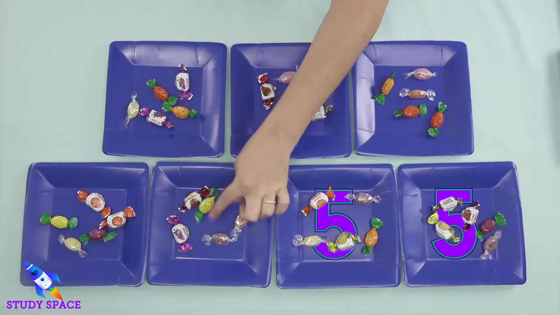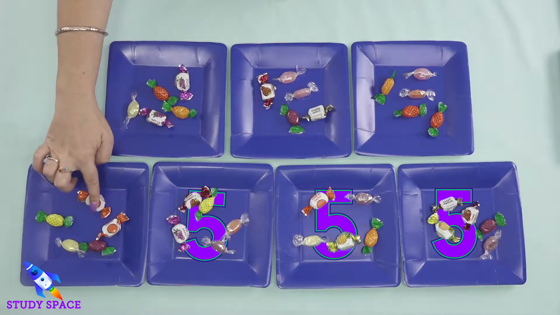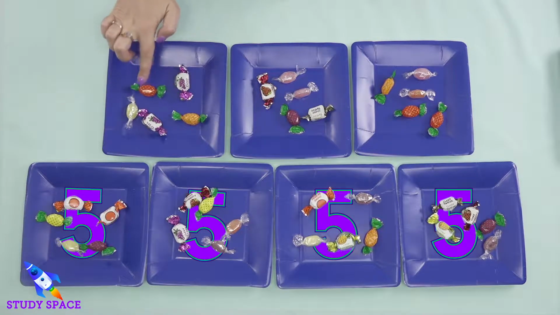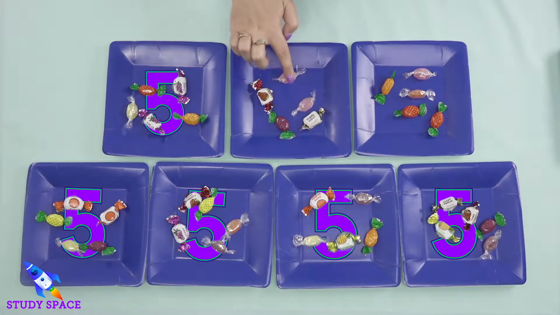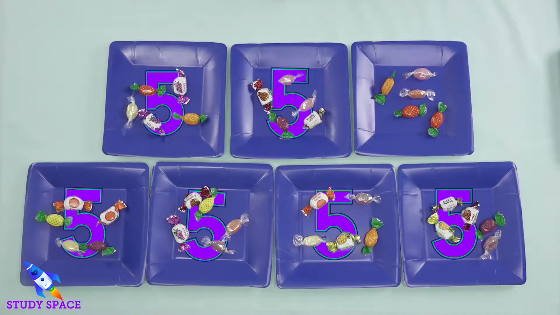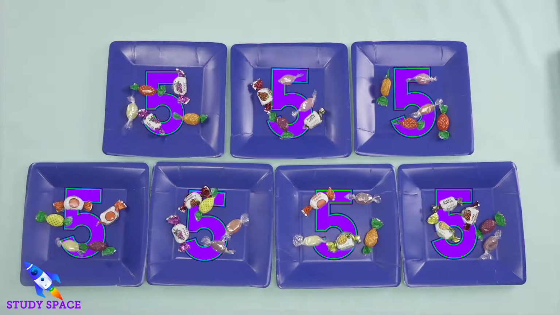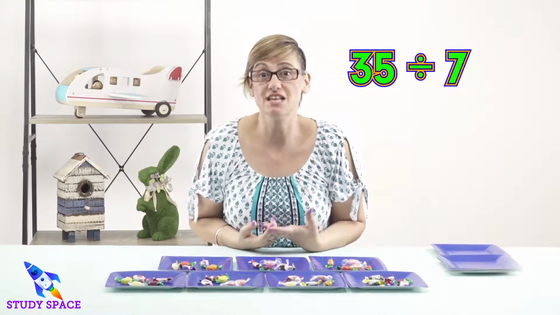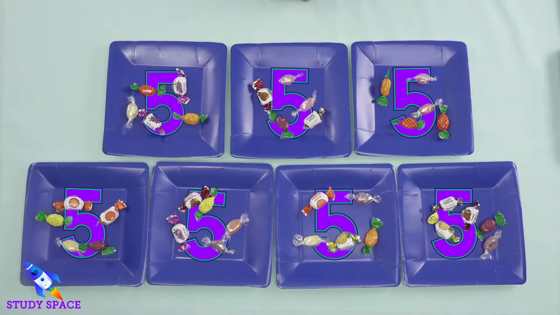Each of my other friends also has 5, and my last friend has 1, 2, 3, 4, and 5. So we all have 5 lollies each, boys and girls. So 35 divided by 7, because there were 7 of us, is 5.